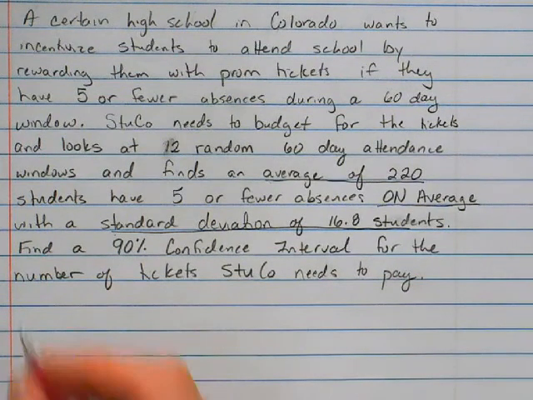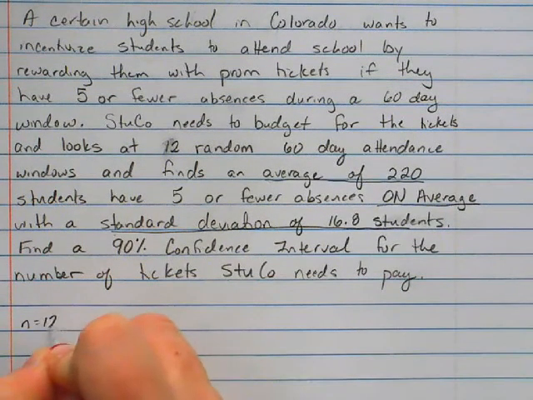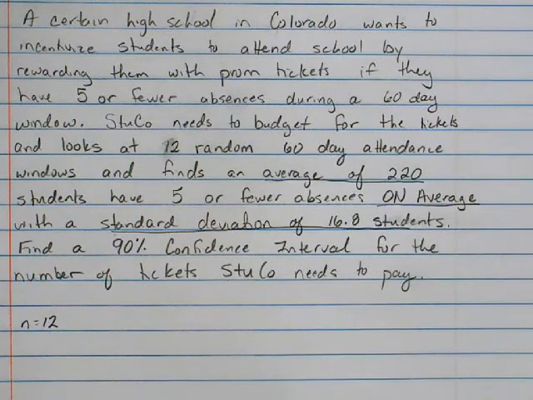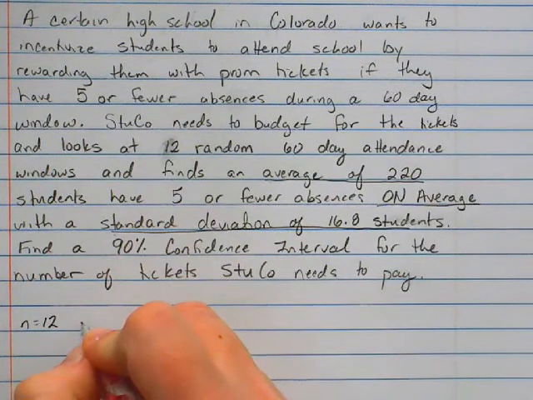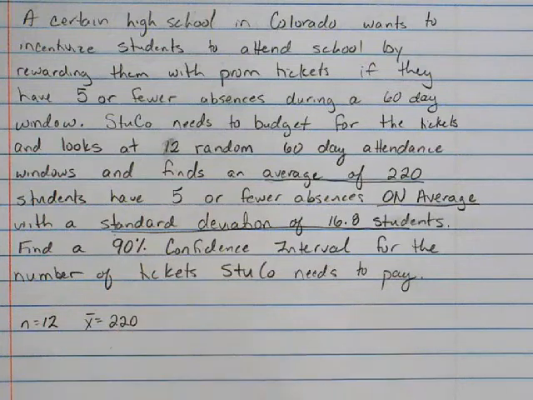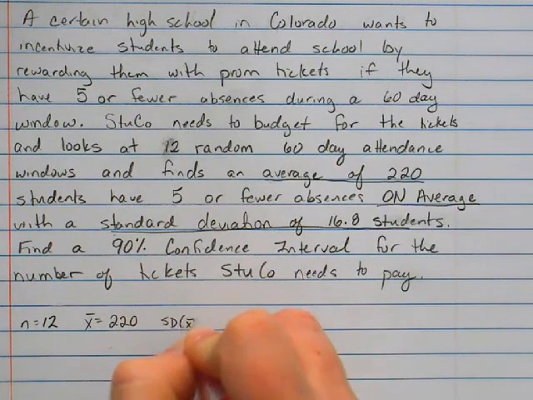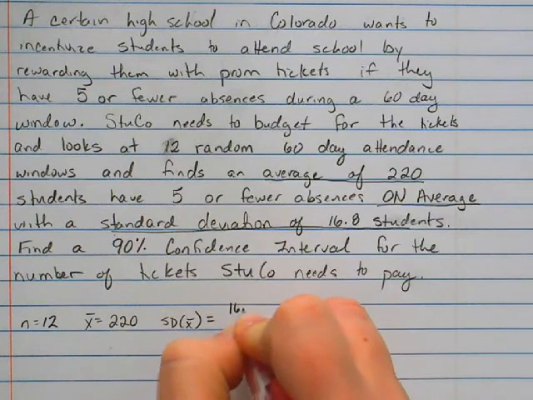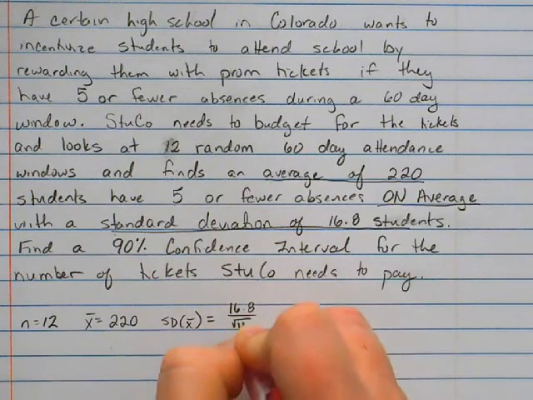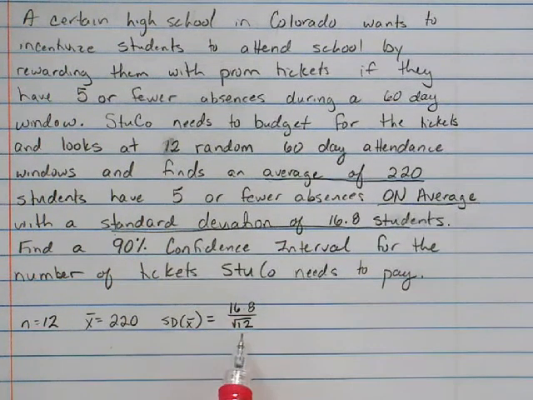We're going to start by pulling our data. n is 12 because that's how many samples they took. x bar is 220. The standard deviation of x bar is going to be 16.8 over the square root of 12. See, this is what's really different, how we go about finding our standard deviation. It's the standard deviation divided by the square root of 12.